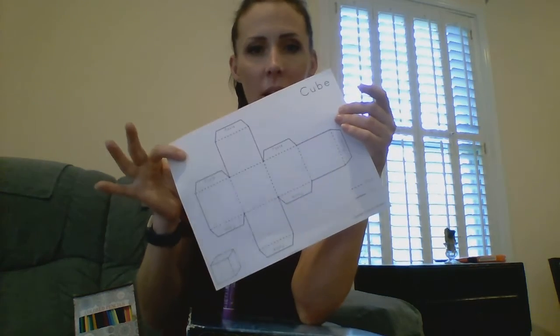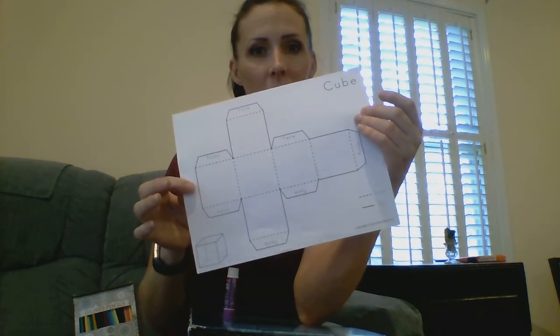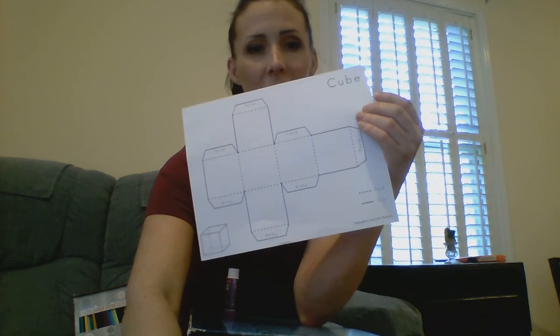Now in your PDF, you also have a cube. So if you carefully cut out this cube and fold it up, you're going to end up going from a two-dimensional shape to a three-dimensional one. So just like with the pyramid, if you take that two-dimensional cube and wrap it up and fold it up and glue it together, I glued all of the paste lines first before I folded this one up because the cube is a little more complicated.